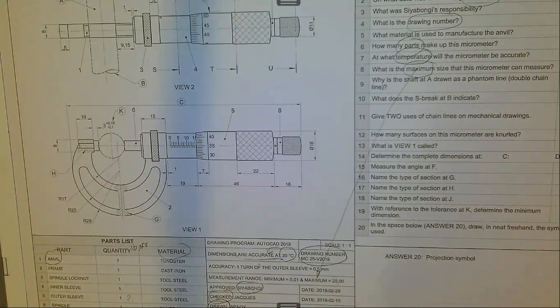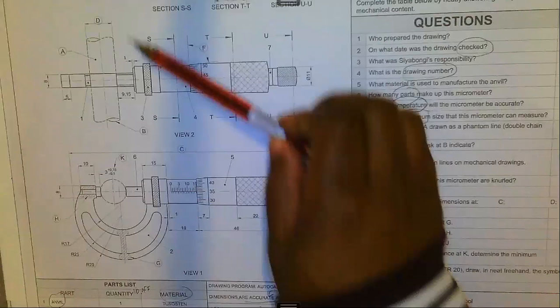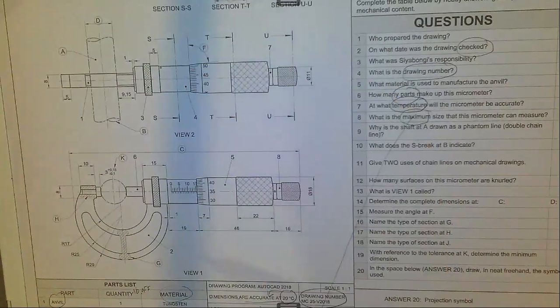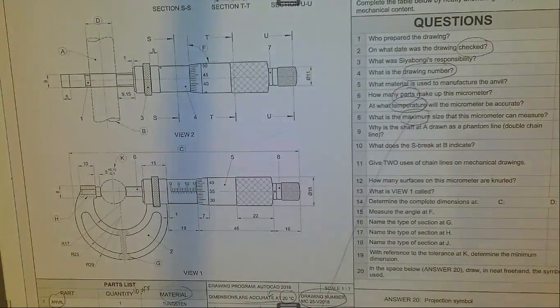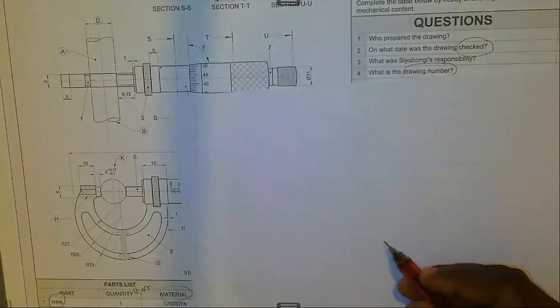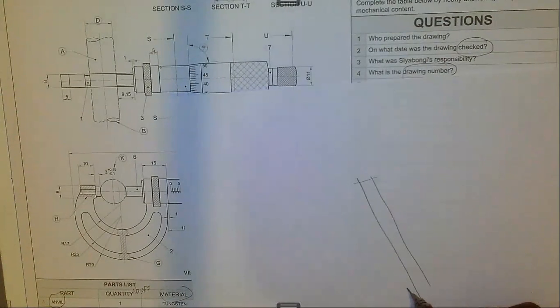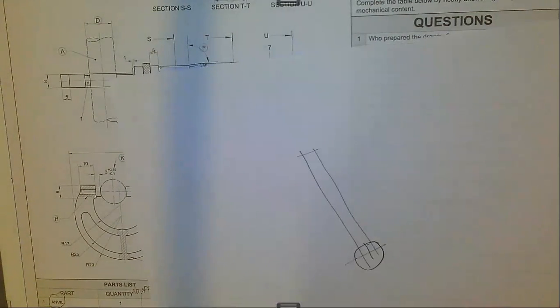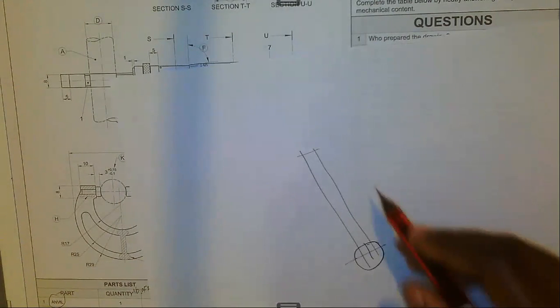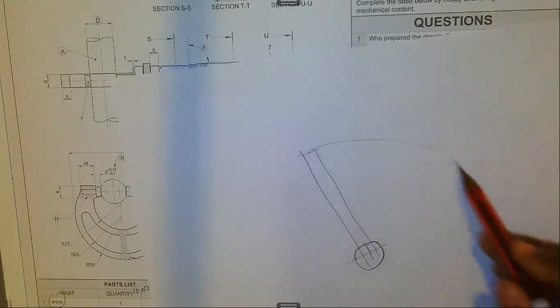Now, why is the shaft at A drawn as a phantom line, double chain line? What is it that we refer to as a phantom line? If we are illustrating the movement of a mechanism, we have a part like this. Maybe here we say that is the part. Then we want to show that it can also move to the other side. We are not going to draw everything.